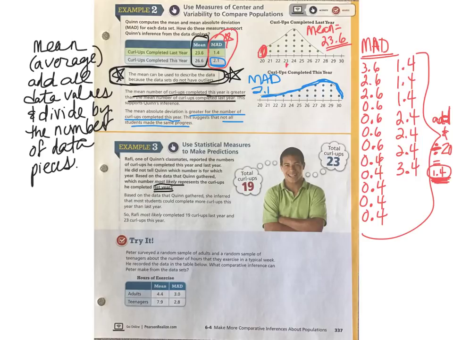Well, based on the data from example 2, which do you suppose is last year's number? Quinn inferred that most students could complete more curl-ups this year than last year. So Rafi most likely completed 19 curl-ups last year and 23 curl-ups this year.